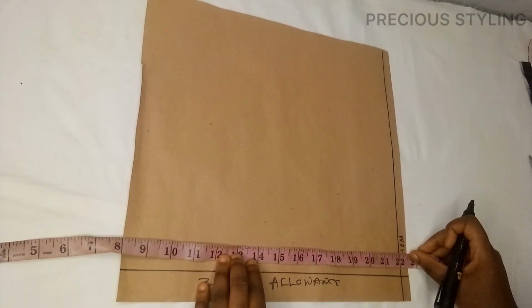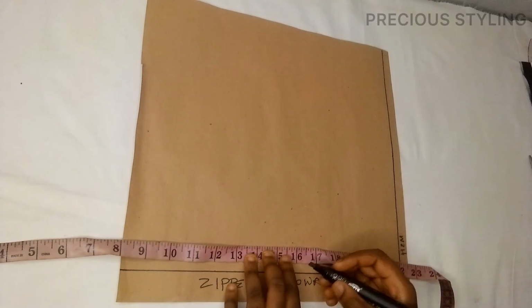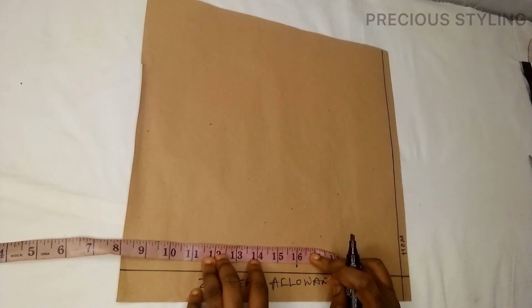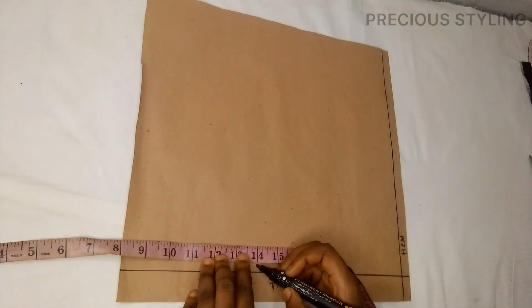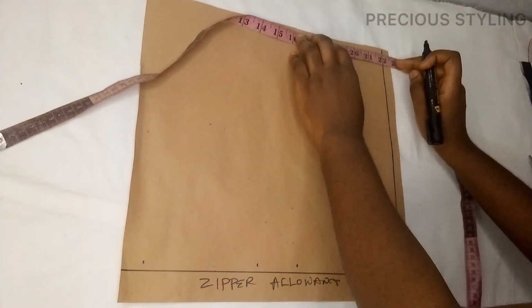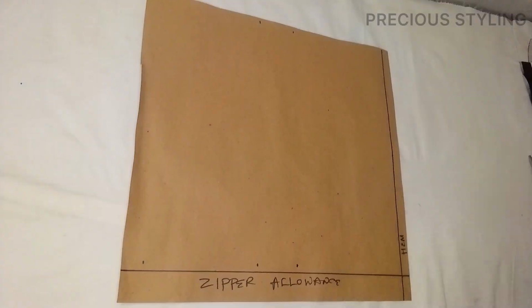So I'm going to begin with my waistline. My waistline is 16 inches. I'm going to mark that there. I'm also going to go to my underbust line at 14 inches. I'm also going to mark that there, and I'll proceed to my chest line at 9 inches, and I'll mark that there as well. I'm going to do that on the other side of the pattern paper so that I can rule my lines.